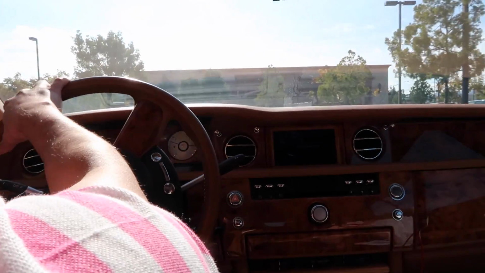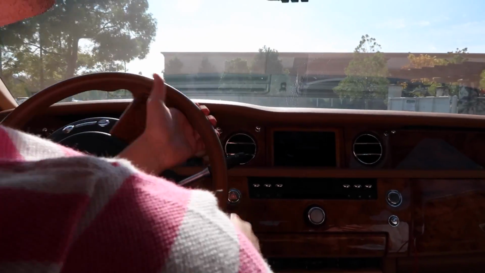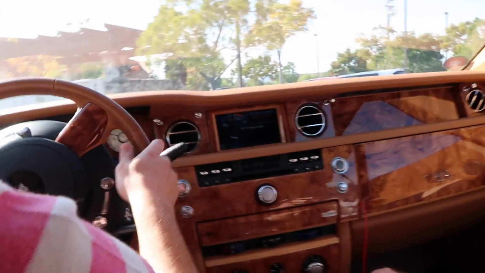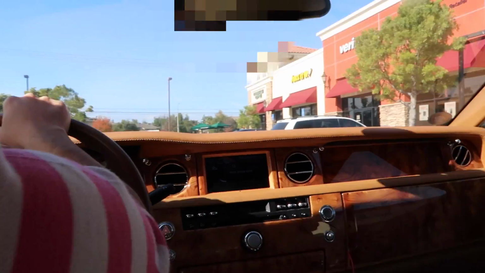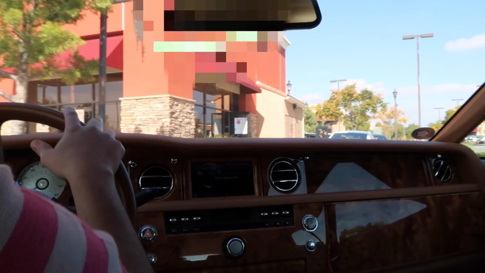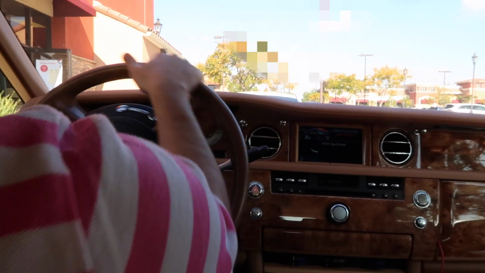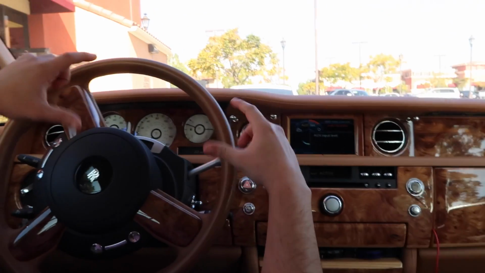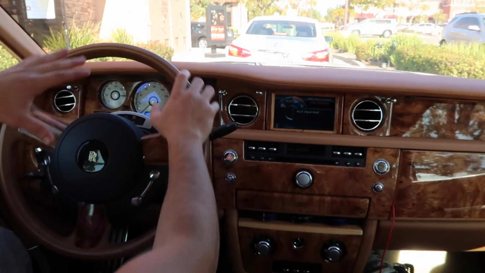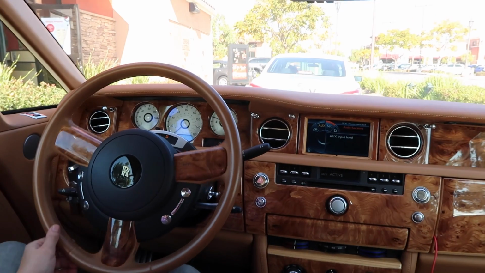Let's see if we can pull this fat ass turn off. Oh, it's a boat, man. Do you know how to drive a boat? That is a boat right there. Wow, you should put this as a clip for Instagram. Follow Instagram, subscribe YouTube, boat driver.